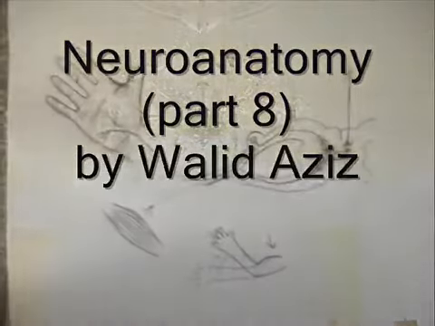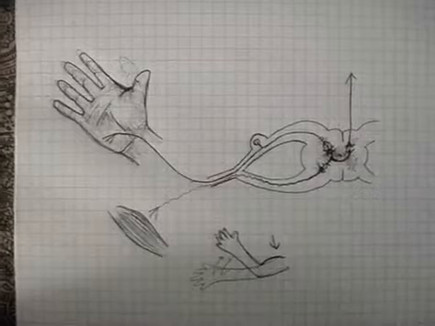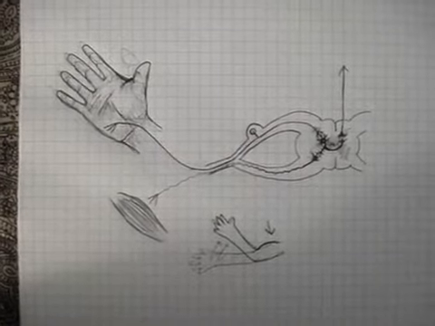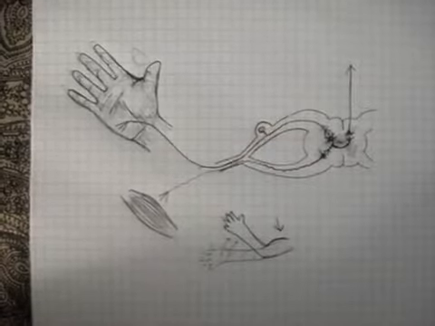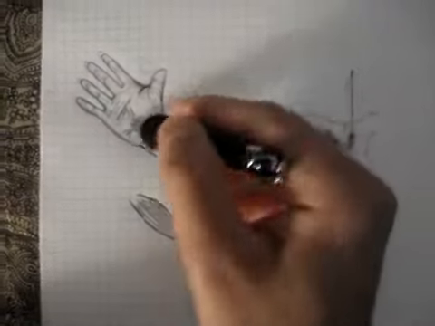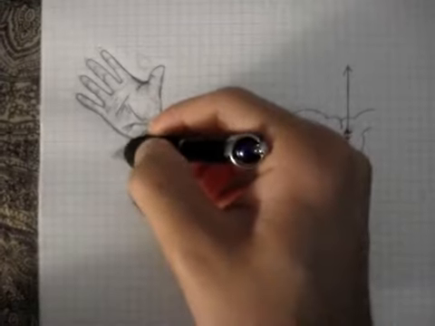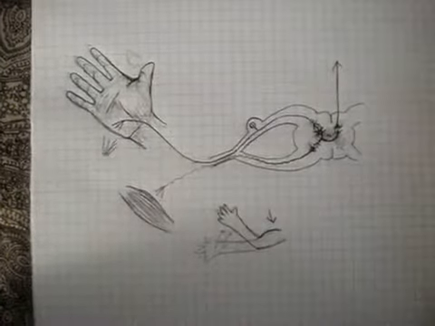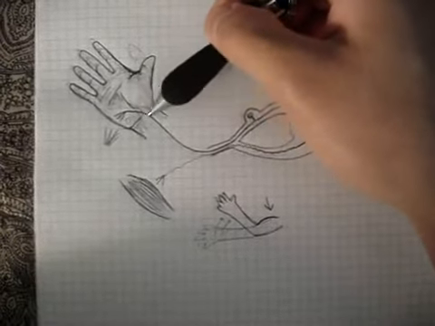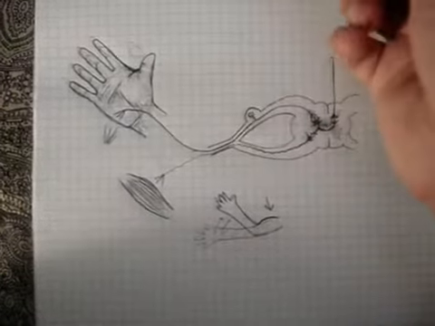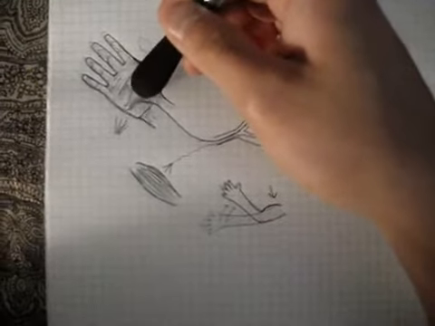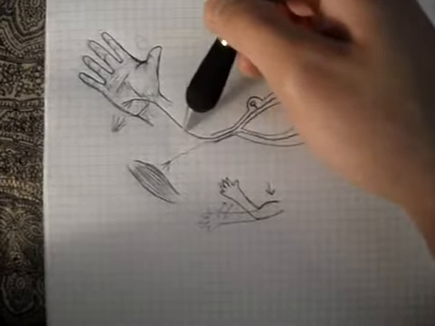Hello, before moving on to the brain anatomy, I would like to just quickly talk about the neural pathway involving a reflex arc. For example, if your hand touches something hot and it hurts your hand, the first neurons that will detect that are of course your sensory neurons. The sensory neuron will detect it, and send a signal, an impulse.